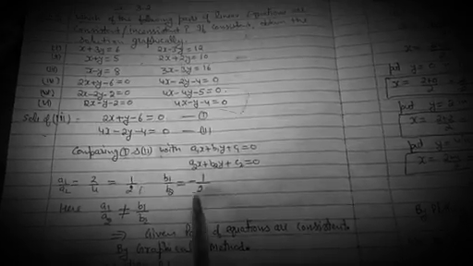By comparing, a1/a2 is 2/4 and b1/b2 is 1/-2. So from here we see that a1/a2 is not equal to b1/b2. This implies the given pair of equations are consistent and have one solution, and we also know that the lines intersect at only one point.